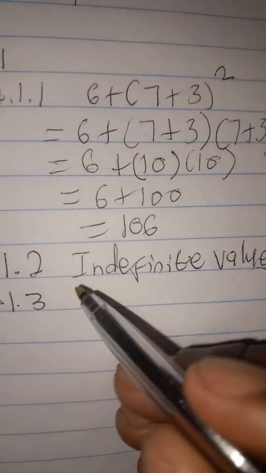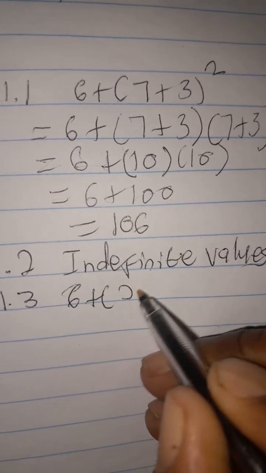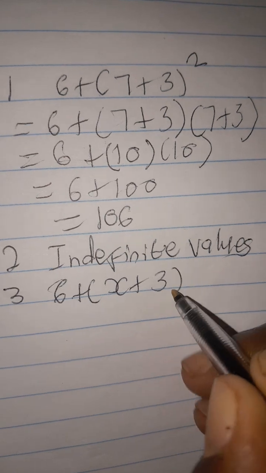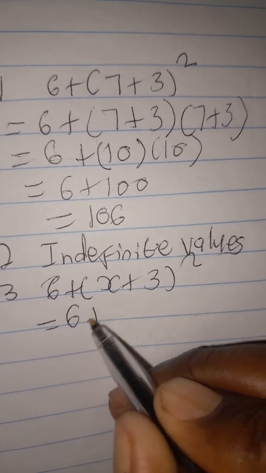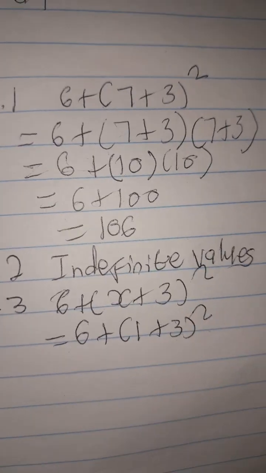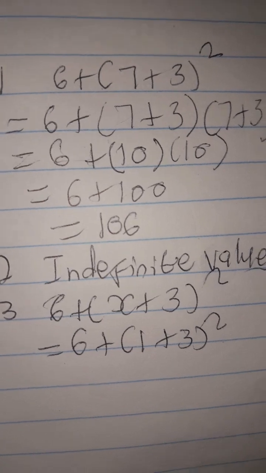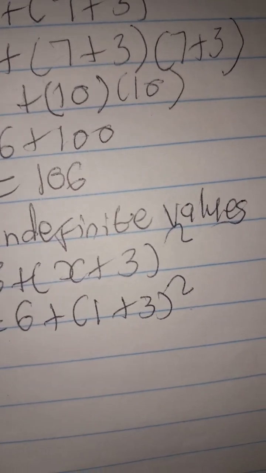They wanted 6 values of the expression. So let's write 6 plus (x plus 3) squared. Let's plug 1 in for x, giving 1 plus 3 squared. Let's work this out.